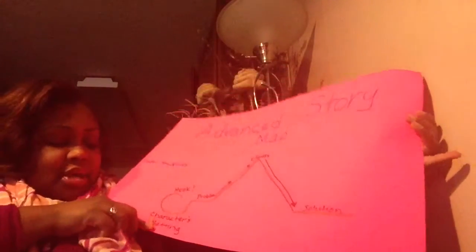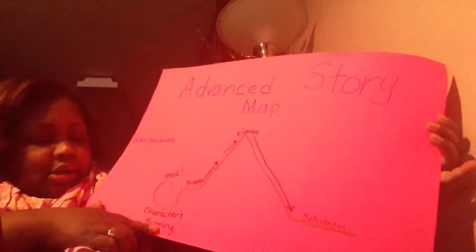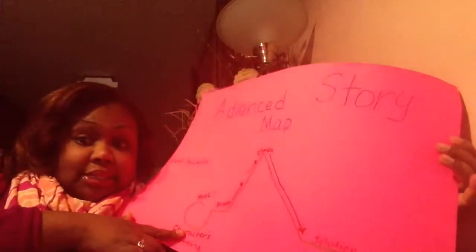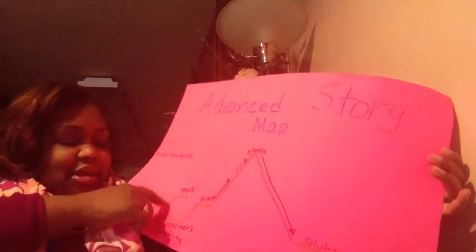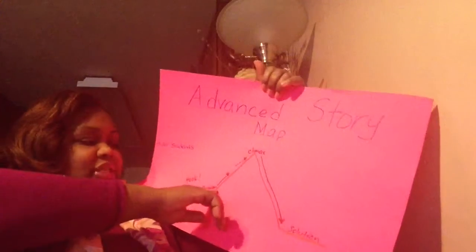Basically in this chart here, you're going to see at the bottom, it says the character's setting. So they're going to put the character setting down here. Where's the story taking place? Then this is the hook, and I literally drew a hook so you could see it. And I call this one a story mountain, so to speak. Okay, and you'll see why I call it a story mountain. Then here, as you go up the mountain, the problem, right?